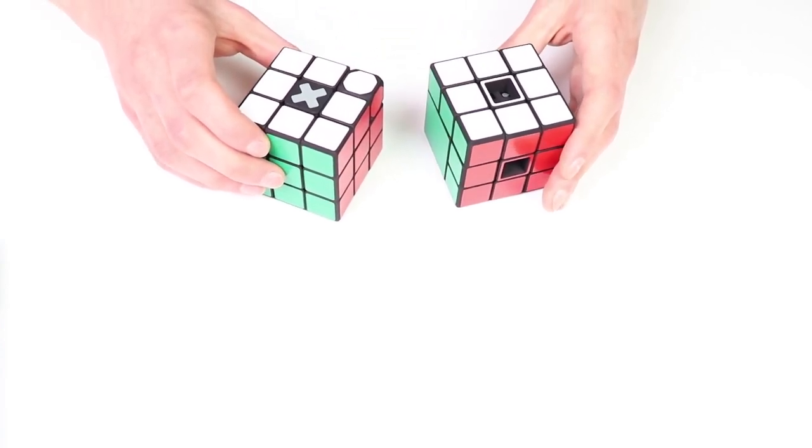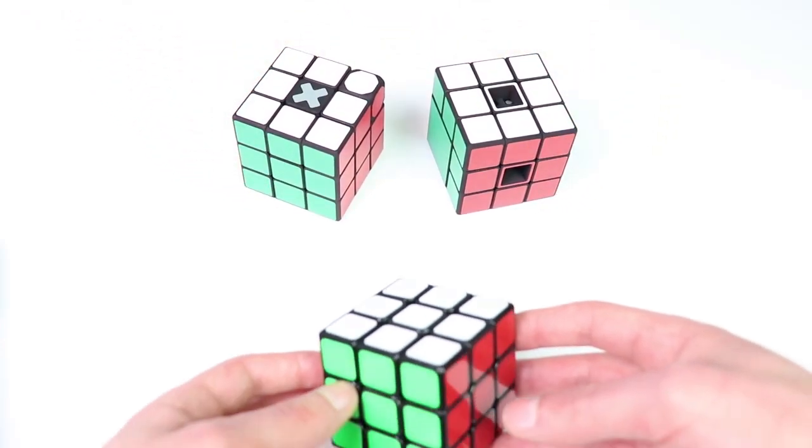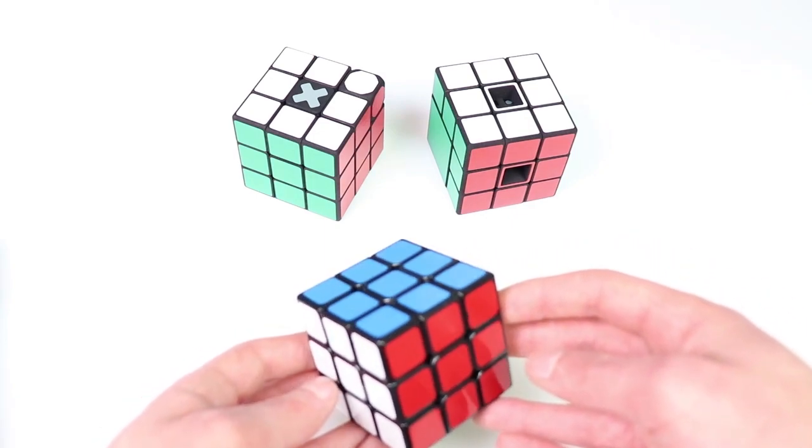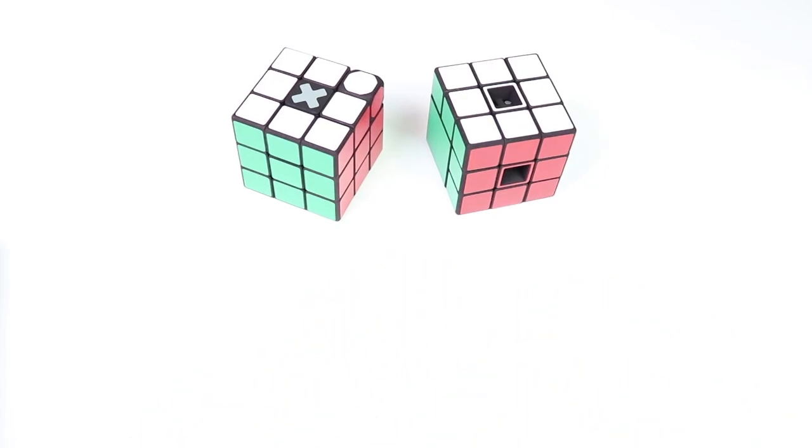Hey guys, it's Ben, and for the first time ever, in this video, I'm presenting two brand new puzzles. The binary cubes. These are two variations on the classic 3x3 cube that implement unique and interesting turning restrictions. Let's take a closer look.